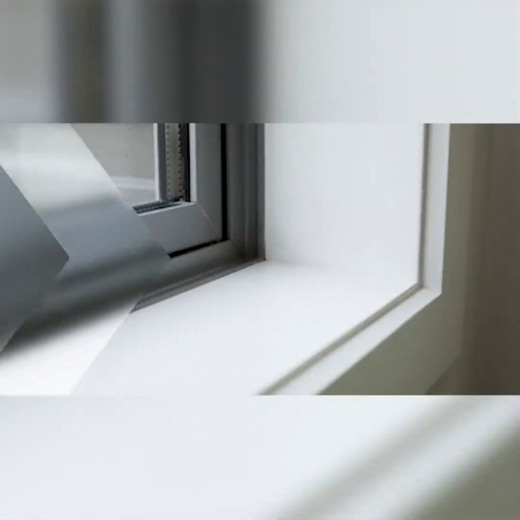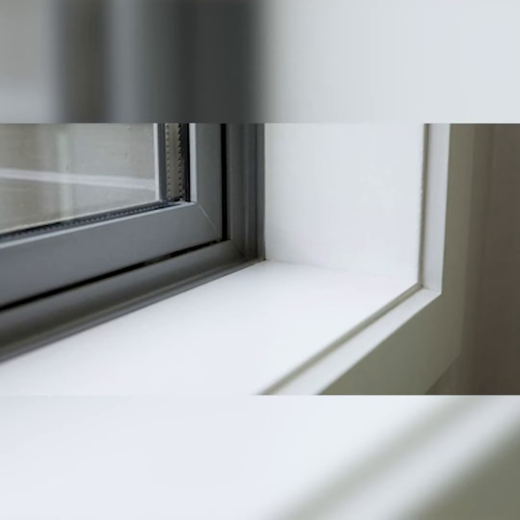Window reveals. The window reveals are the depth of the wall, internally or externally, from the edge of the wall to the face of the window. The depth of the window reveal is governed by the thickness of the wall. The thicker the wall, the wider the reveals you can have. This is the image of a window reveal in a home.